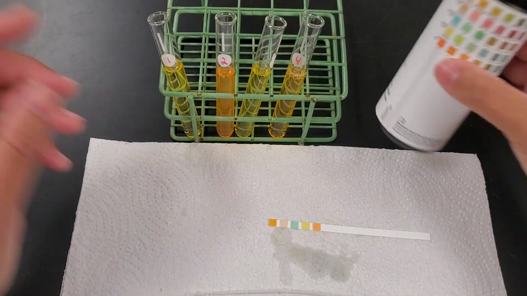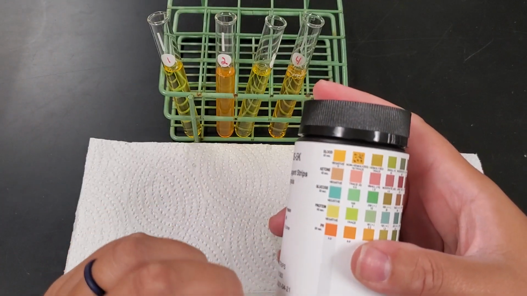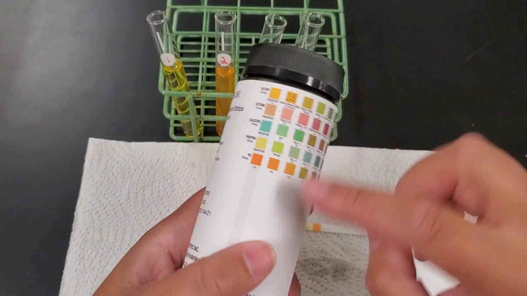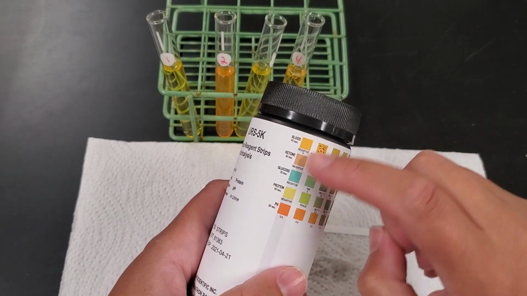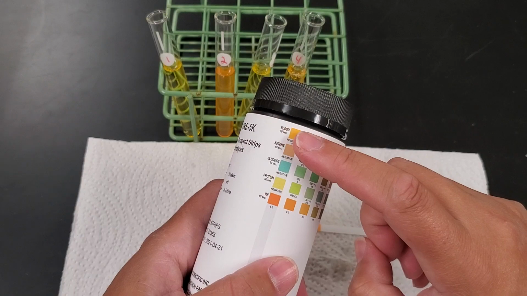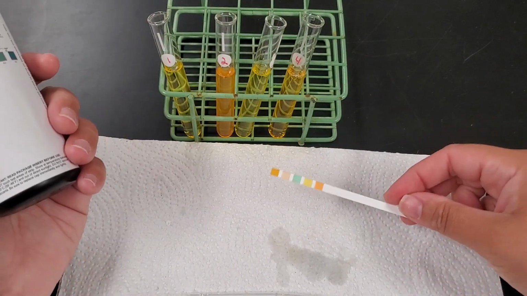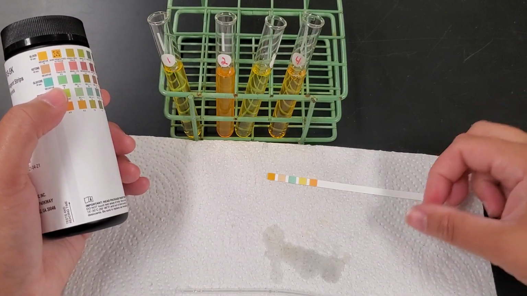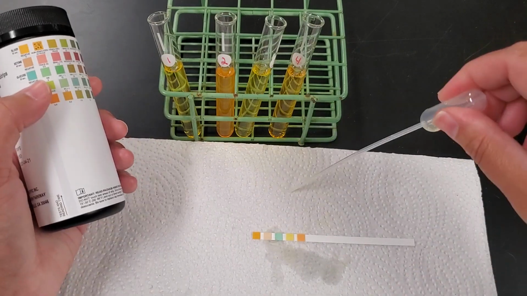Again, this one is only testing for 5 different substances. There are some urinalysis strips that test for 10 to 12 different substances, depending on what strips you have. Then you're just going to go through and determine what these are. Based on what your patient has and what their urine is showing, it may indicate that they have something going on. For example, if there's glucose in the urine, it usually indicates that somebody's got diabetes. So it's one of the first tests that they're going to do, and then they run further tests, but it's a starting point.